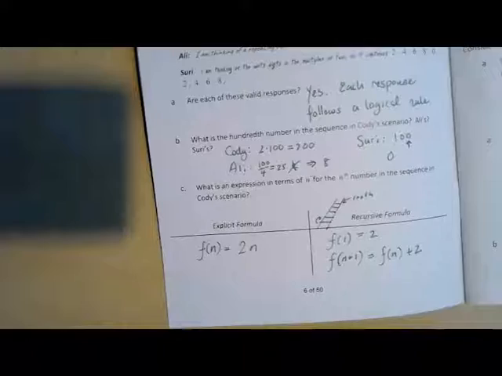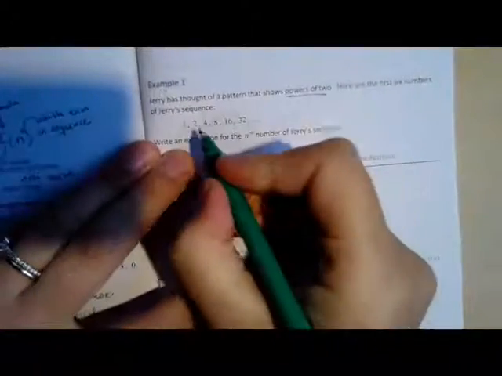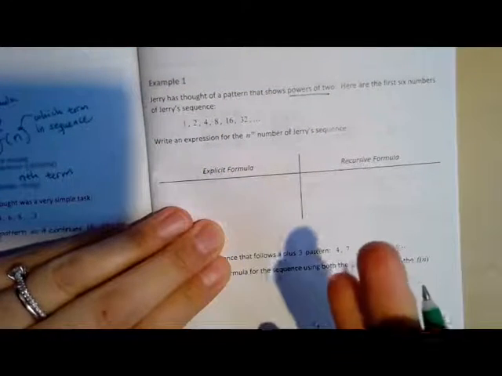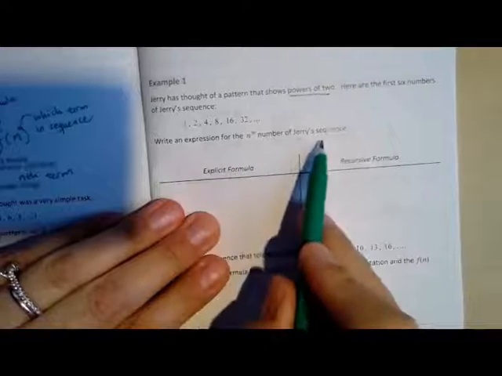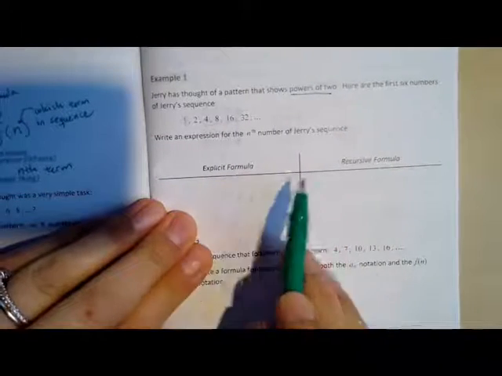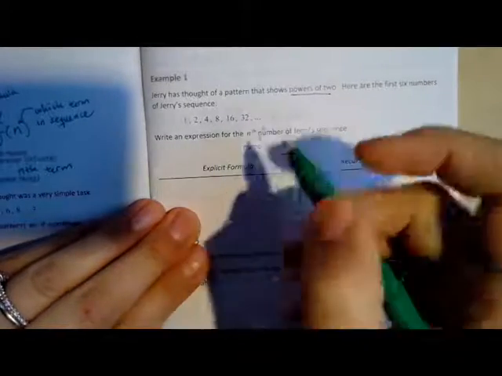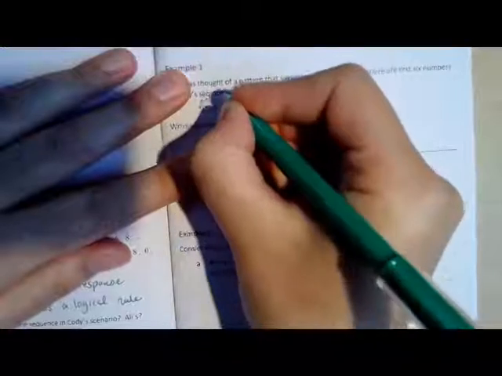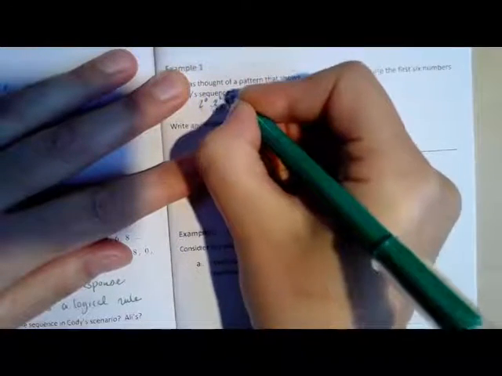Jerry has a sequence here that shows what's called powers of 2. Here are the first numbers of his sequence: 1, 2, 4, 8, 16, 32, 64. How would we create an expression for the nth term, both as an explicit formula and a recursive formula? For this one, the explicit formula is actually a little easier because these are powers of 2. So this is 2 to the 0, this is 2 to the first, 2 squared, 2 to the third, 2 to the fourth, to the 5th, etc.